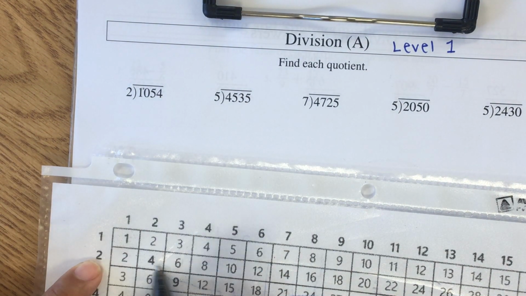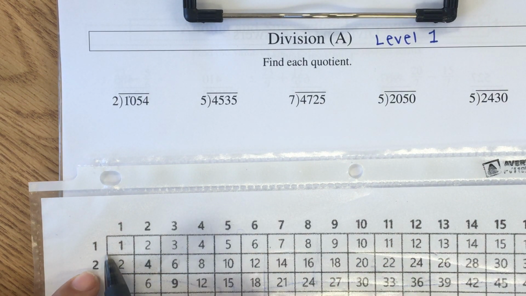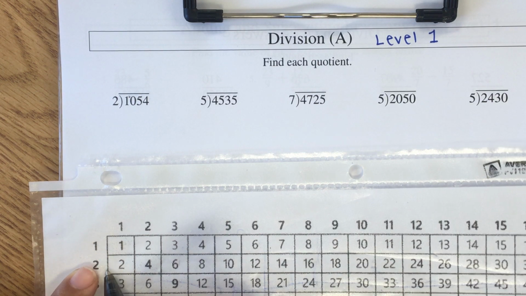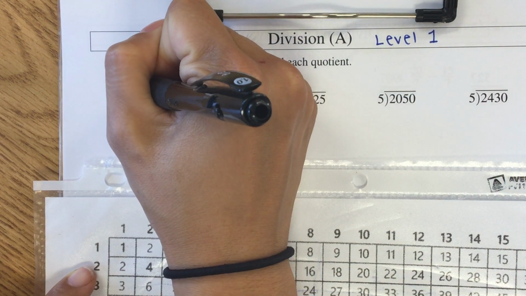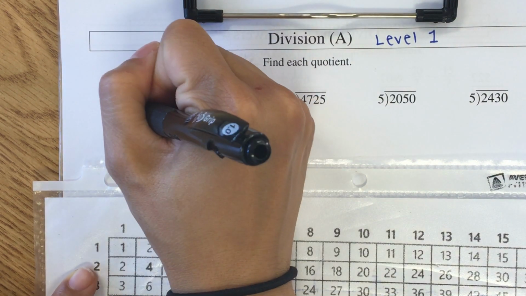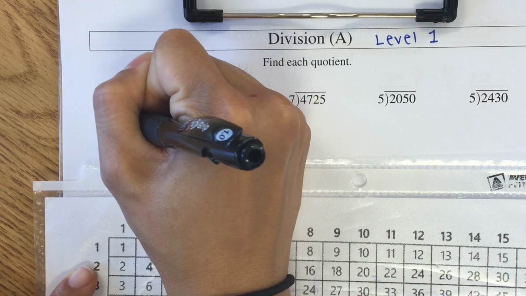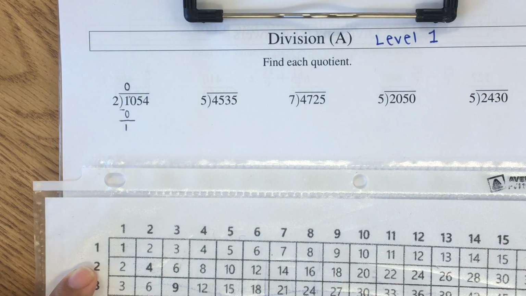So looking at your row for the number 2 here, you'll realize that there is actually no number that is before 1. So that means the first number that we need to do is 2 times what number will go into 1? Nothing will go into the number 1. All right, and then 2 times 0 is going to equal 0, and you need to subtract 1 minus 0, which equals 1.